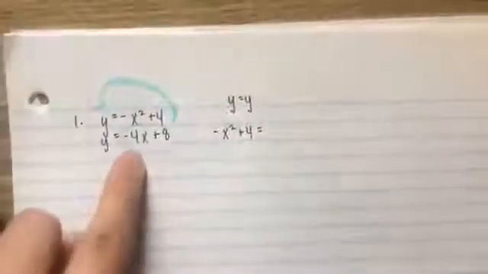Or you can think of it as setting y equal to y, so I can set negative x squared plus 4 equal to negative 4x plus 8.